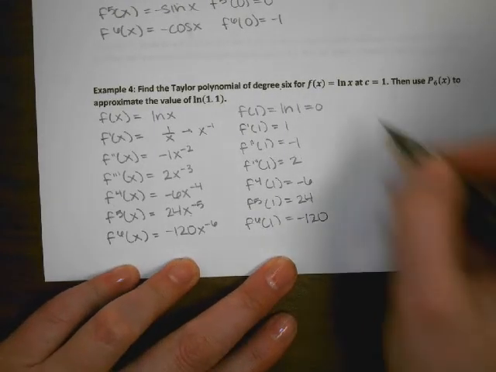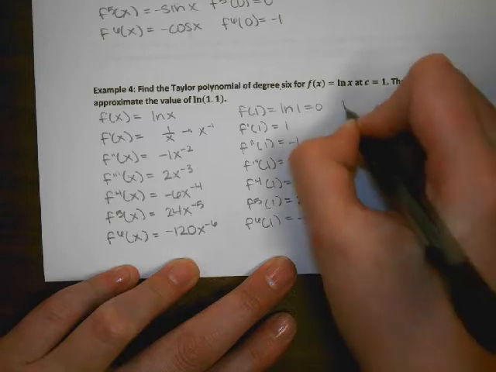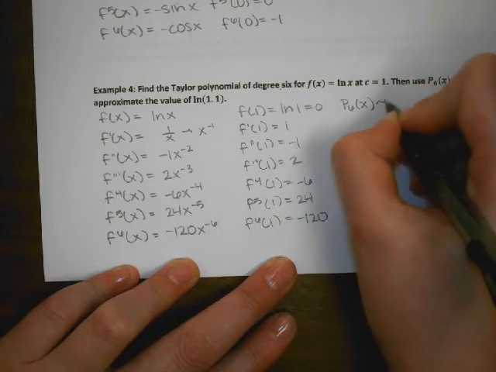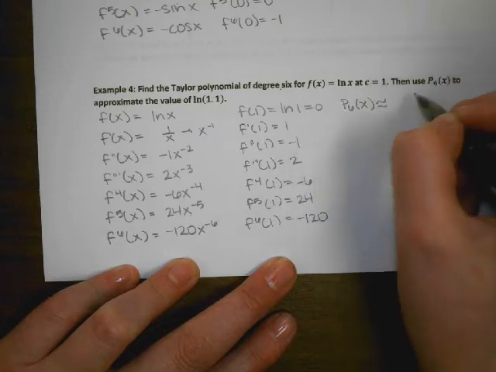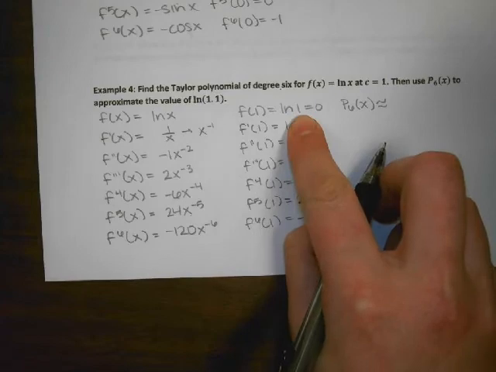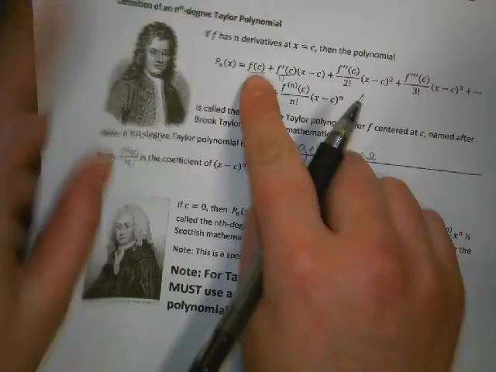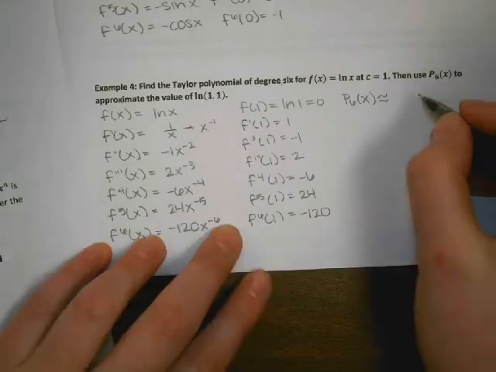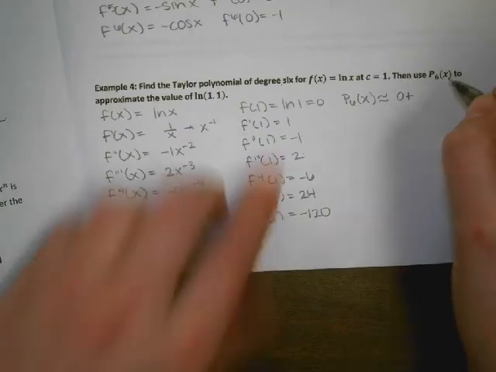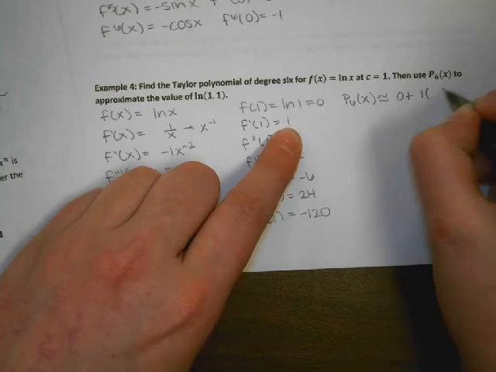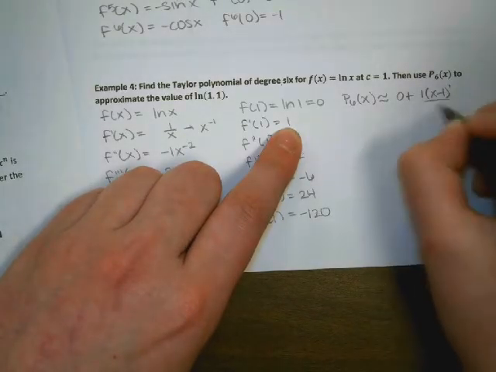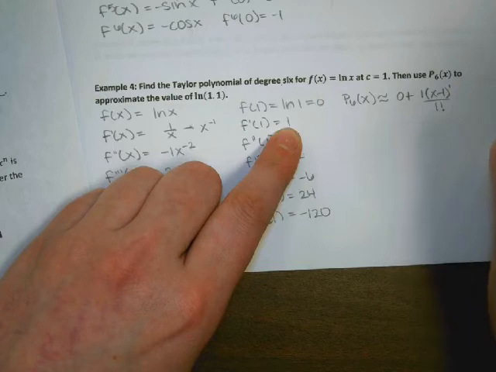Okay, so let's go ahead and we're going to write the 6th degree Taylor polynomial. And so first I have f of 1, which we said was 0, plus f prime of 1, which was 1, times x minus 1 to the 1st power, and I'll go ahead and put over 1 factorial.